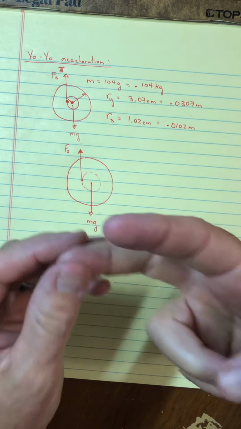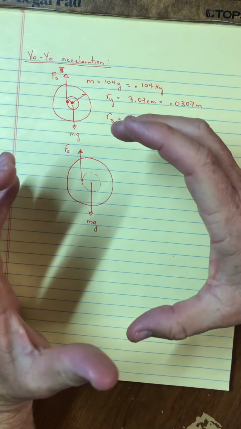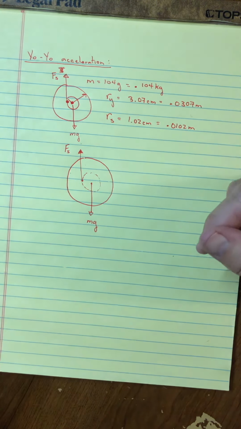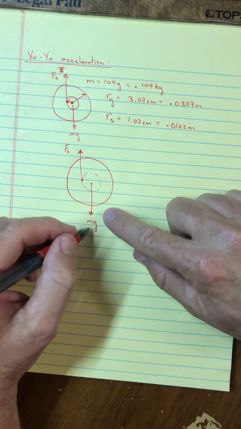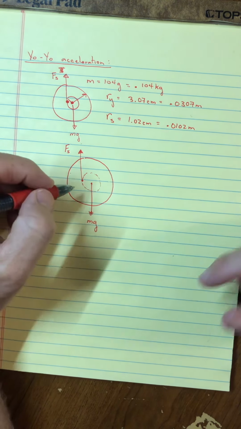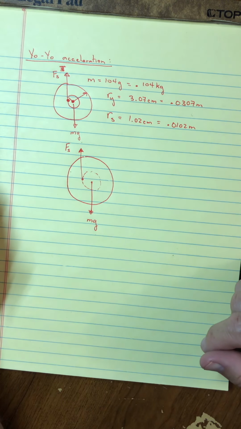Step 2, free body diagram. The free body diagram says draw the diagram, which I have here, and then draw all the forces, which includes gravity and everything touching it. And in my diagram, I think I'm there. Here's the force of gravity. It's at the center of mass. And then the only thing touching it is the string, which is pulling upward.